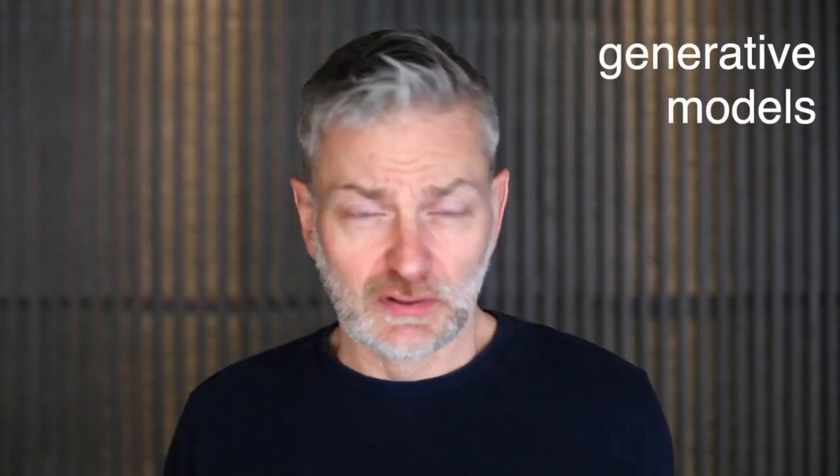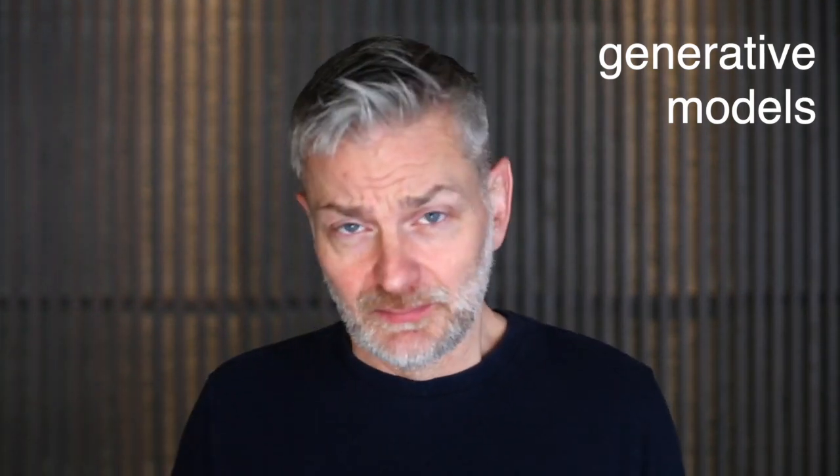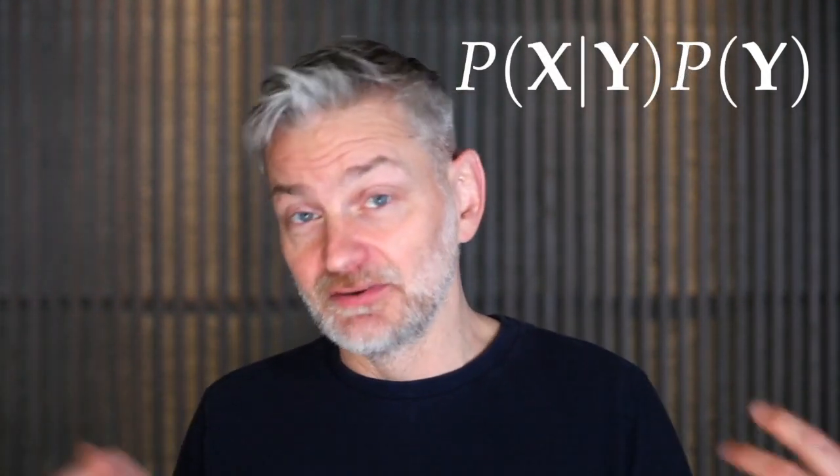In generative modeling approaches, by contrast, the algorithm attempts to learn the input distribution and the joint distribution of the inputs and the labels. So in this case, the learned distribution would be the distribution of X and Y, and this would usually be decomposed as the probability of X given Y multiplied by the probability of Y. So this is a dichotomy that doesn't always hold, and not all models fall neatly within it, but it can sometimes be a useful way of thinking about things.